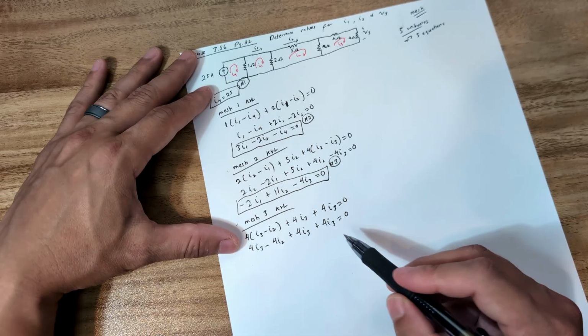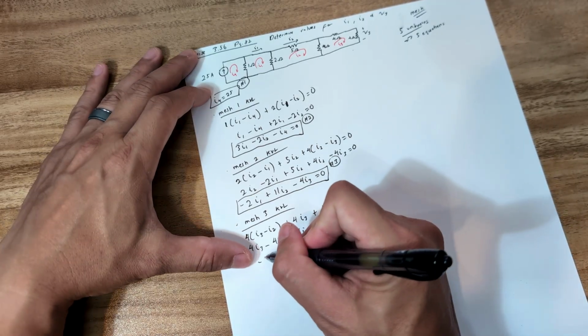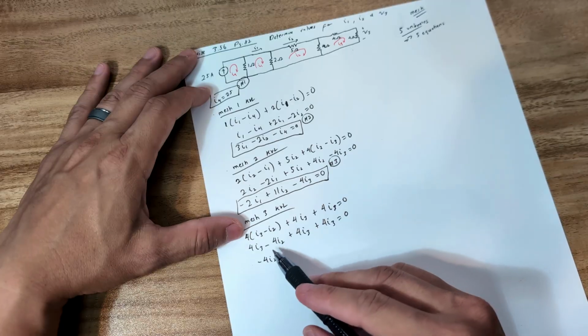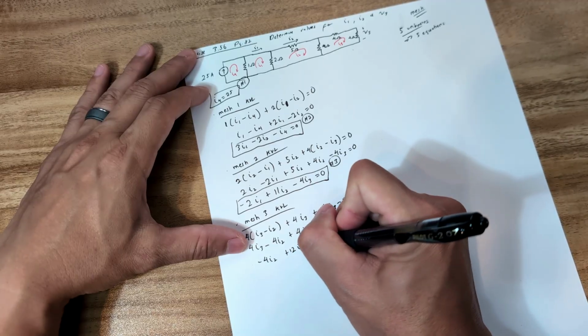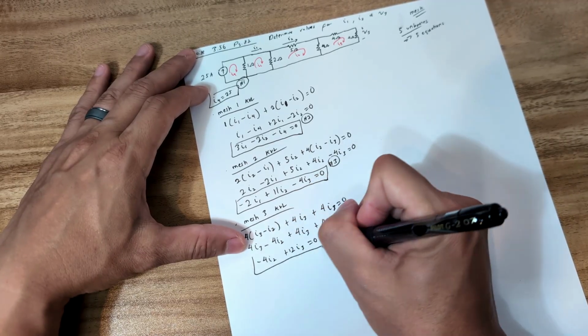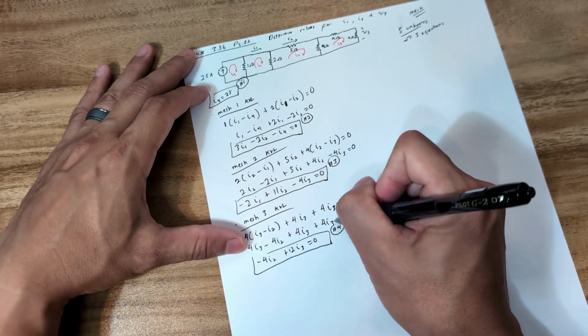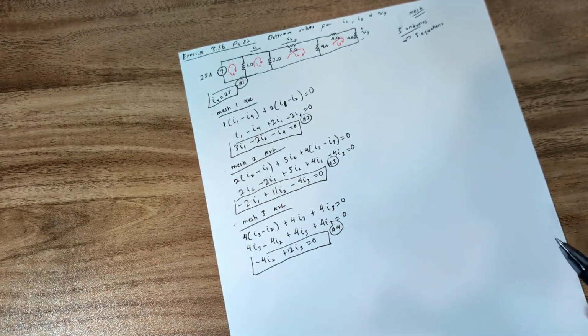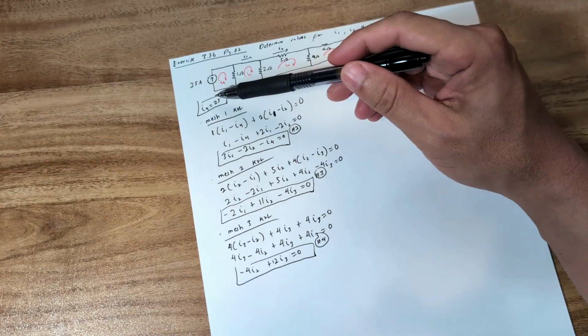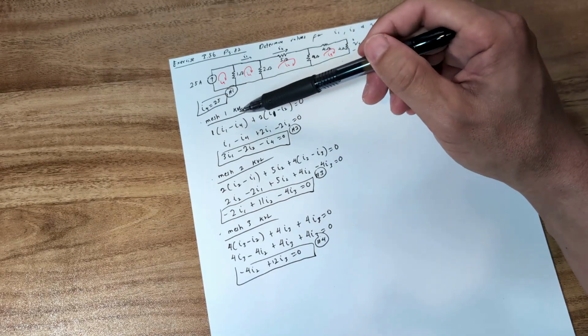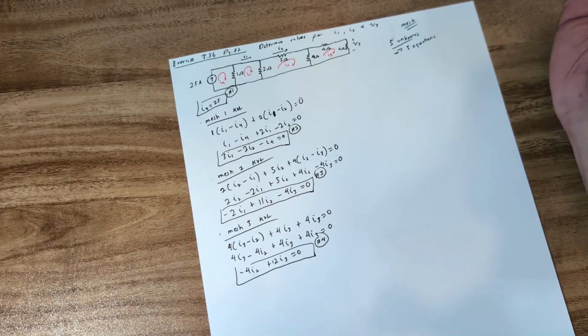We're going to combine our like terms. It's minus 4 I2, and then we have these 3 I3s, 4, 8, 12, plus 12 I3 equals 0. I'm going to box that, and this is going to be our equation number 4. And now you look to see that, okay, you have this for mesh 1, mesh 2, mesh 3. We need one more equation because we have 5 unknowns, right? So where do I go from here? And this is where a lot of students probably will get lost.